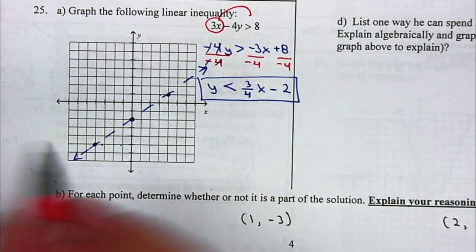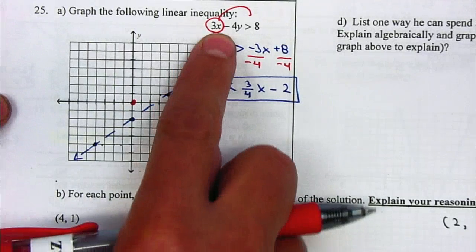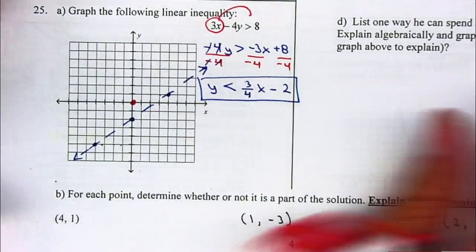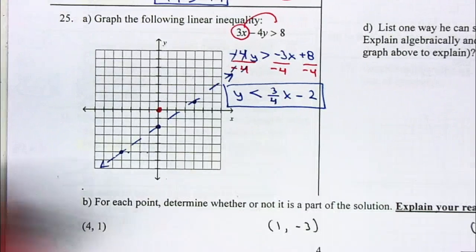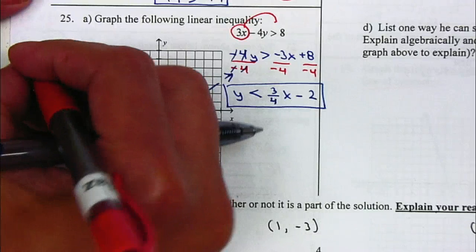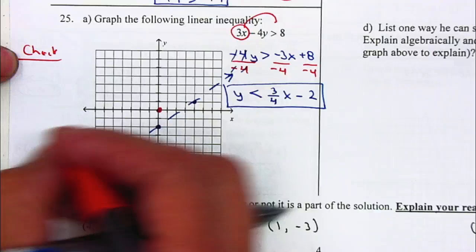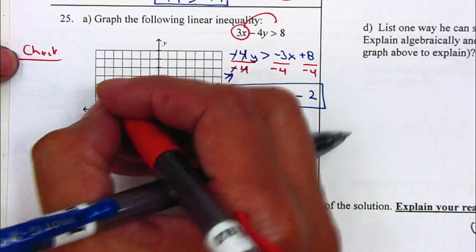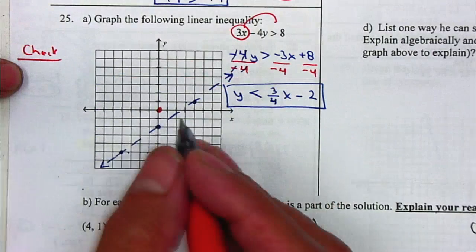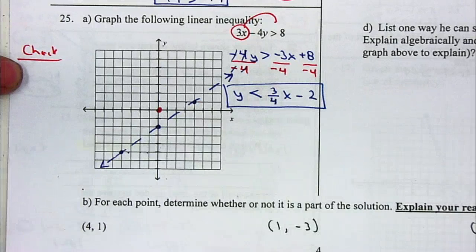To decide, I'm going to select a point, 0, 0. And remember, you want to plug into the original inequality. If 0, 0 is a solution, it should give me a true statement, and then I can shade this side. If 0, 0 is not a solution, that means that the solutions are on the opposite side, so I'll shade this side.